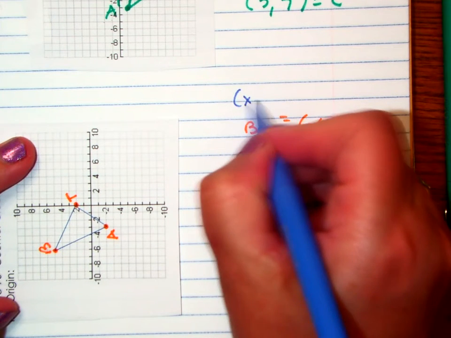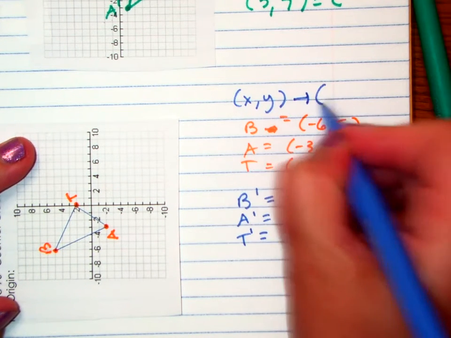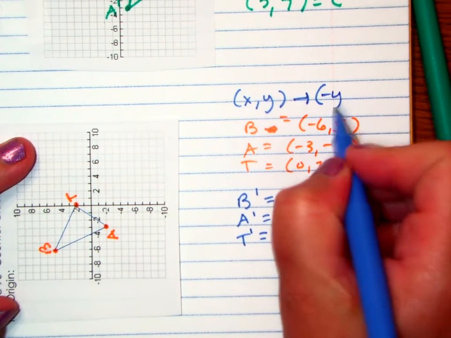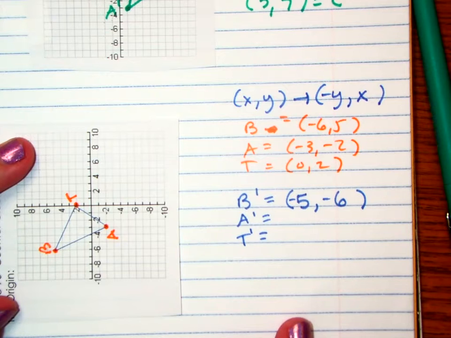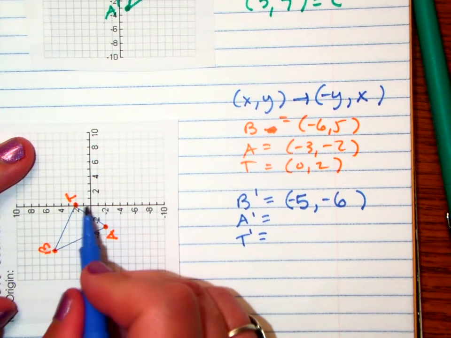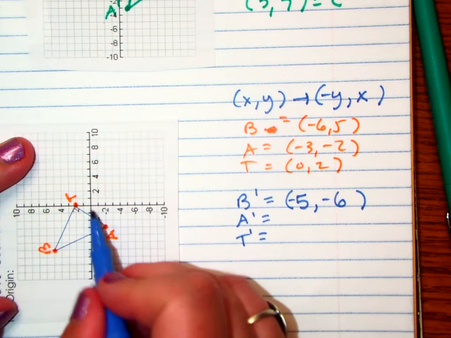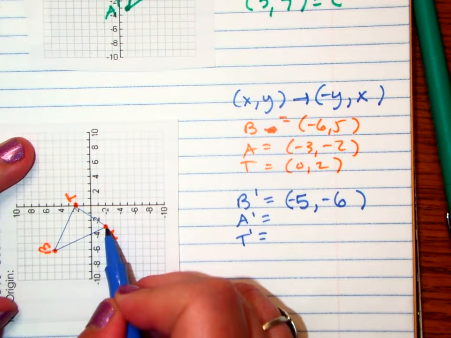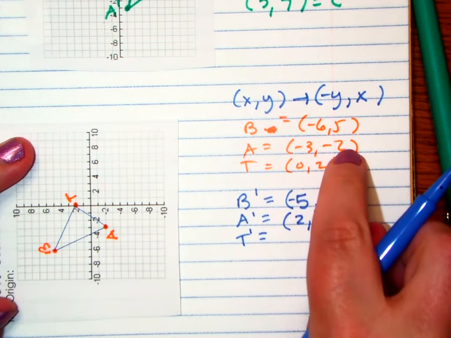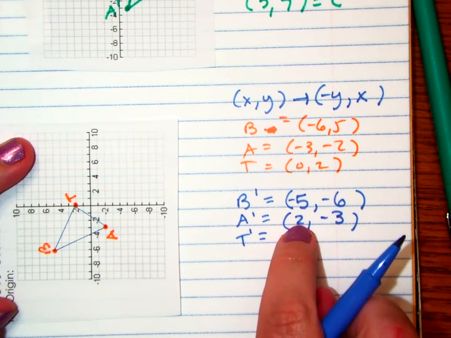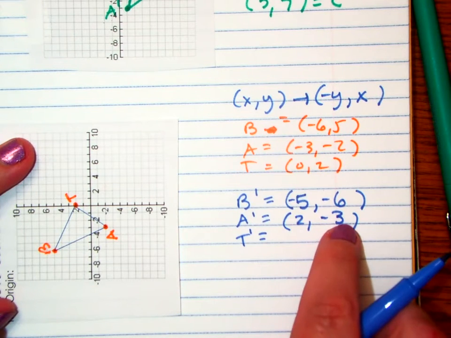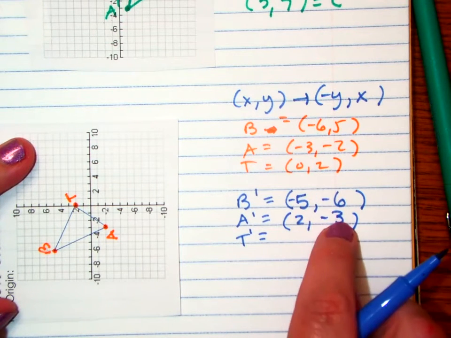So now the x, y became, you'll notice this 5 became this, it was -y, x. So -5, -6. The new A is at 2, -3. Again, negative on that one, -2, which becomes a +2, and just the regular original x.